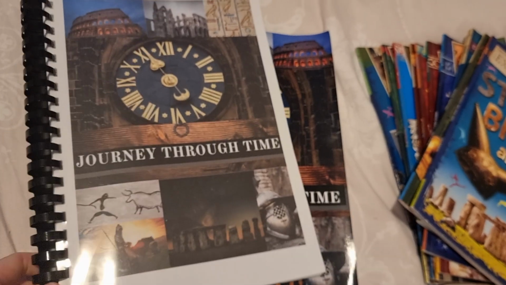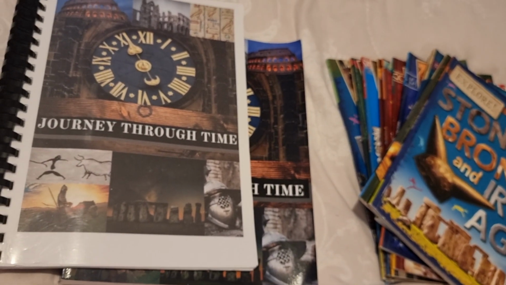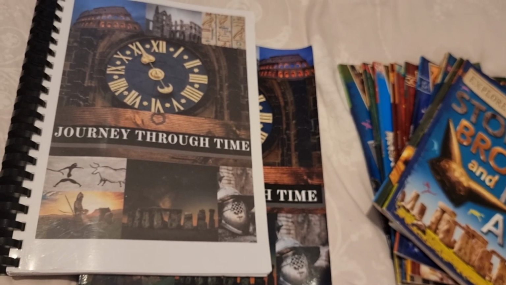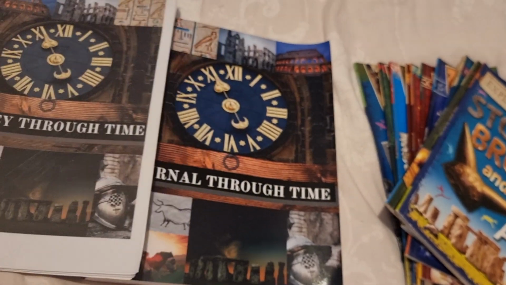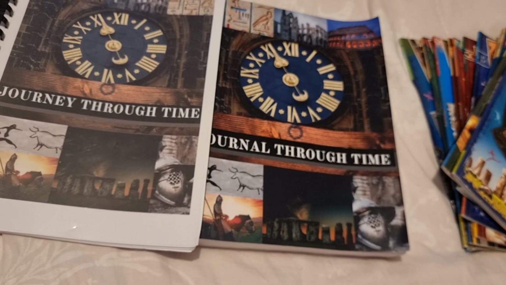And then if you hop on over to Teachers Pay Teachers, you can get a free download with video links, website links that you can use to help you with your journey through time.